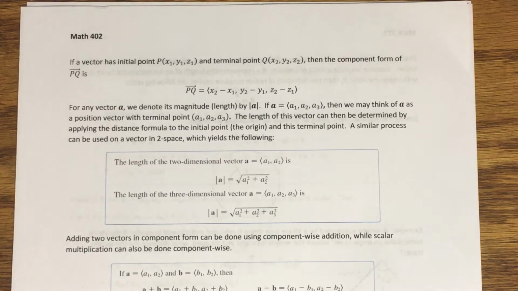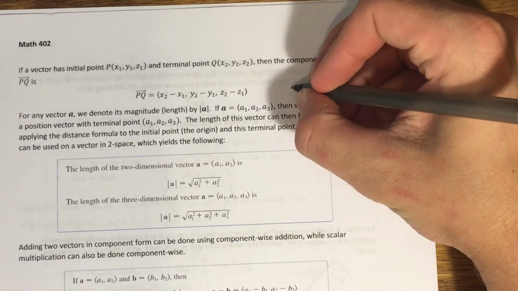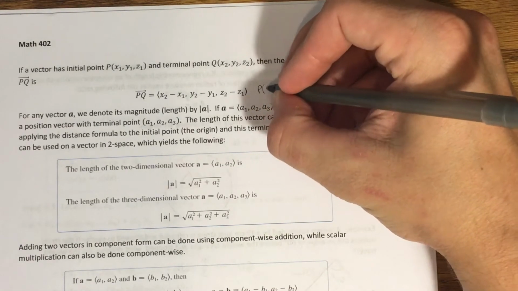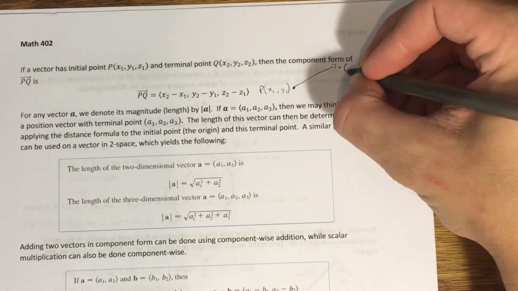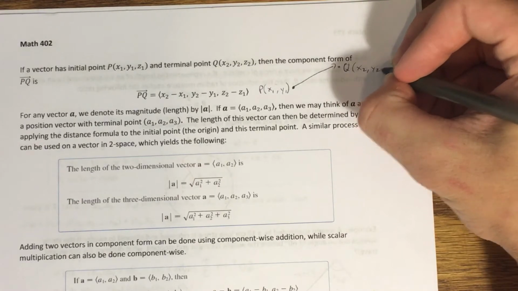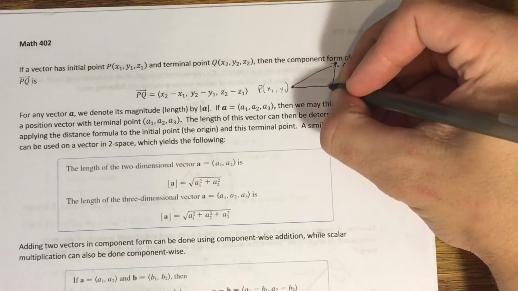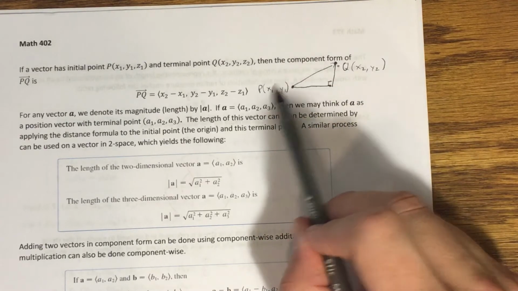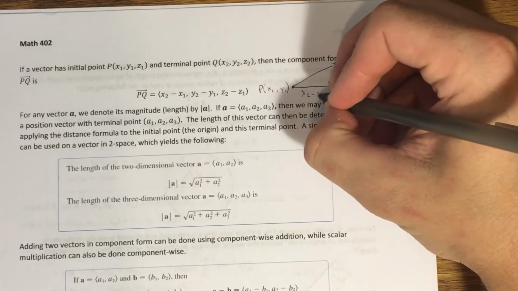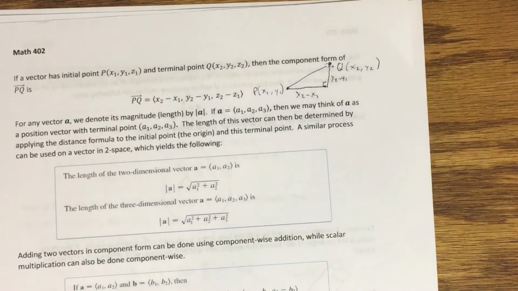But what if we're only given a description of a vector in terms of its initial and terminal point? How do we come up with the component form for a vector in that case? Well, suppose you have a vector whose initial point is P (x1, y1), and its terminal point is Q with coordinates (x2, y2). It's fairly easy to see that if you draw this little right triangle right here, the length of the base of this right triangle is going to be the difference between these x coordinates, x2 minus x1. Similarly, y2 minus y1 should give me my vertical component.